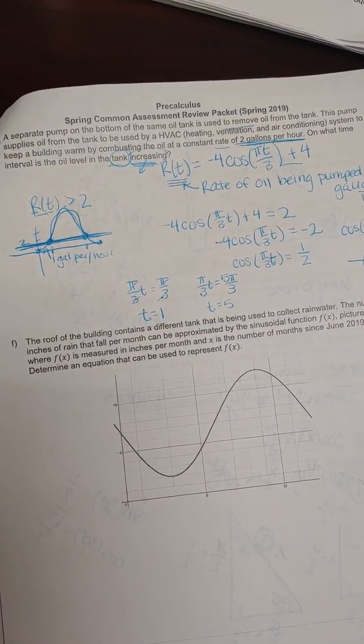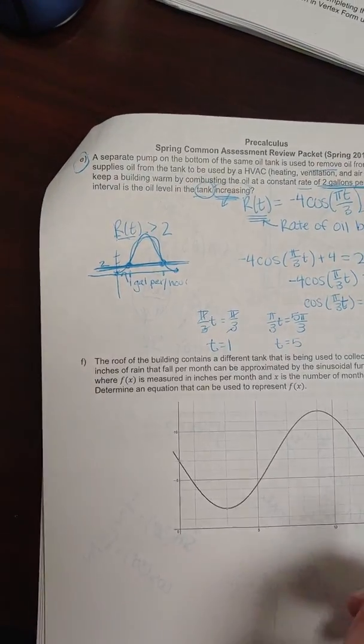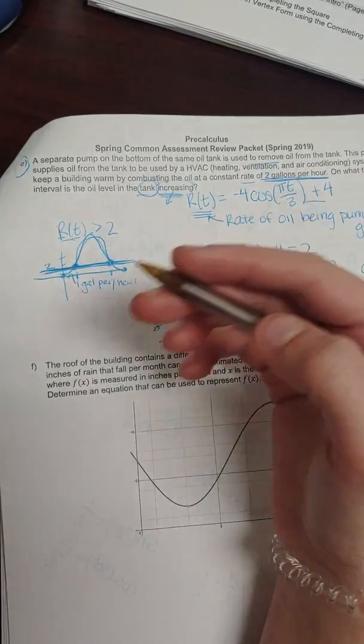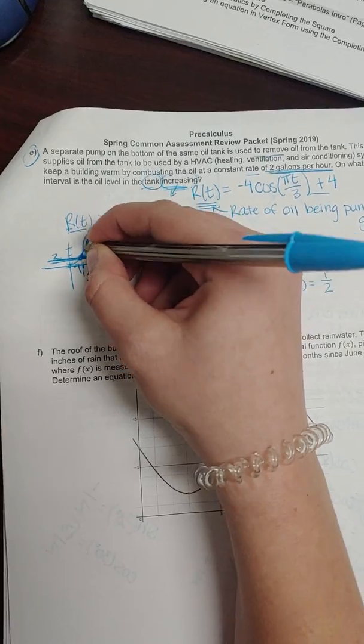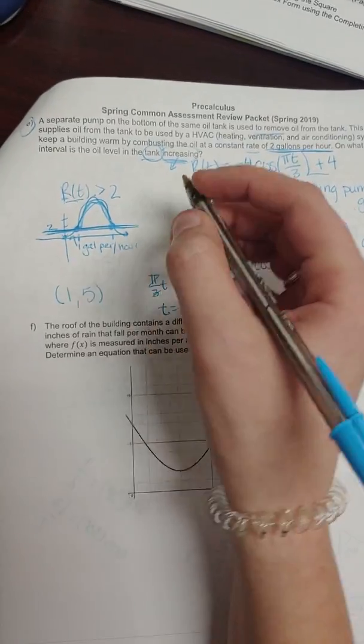So between 1 and 5. Not when it's equal. I want to know when it's increasing. You can use parentheses or brackets, but I know that it's increasing between 1 and 5 hours.